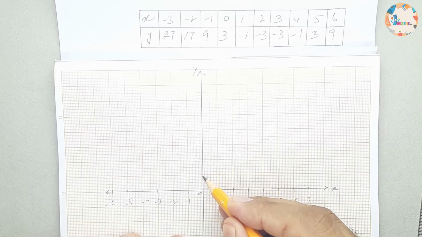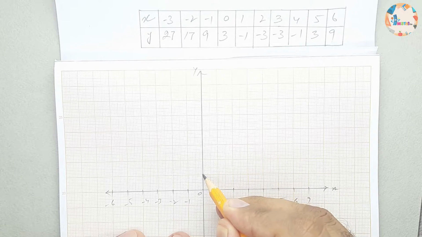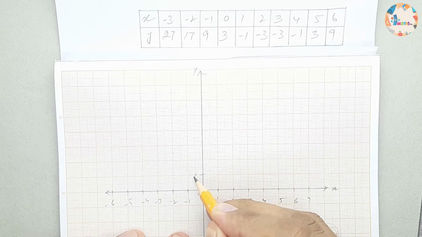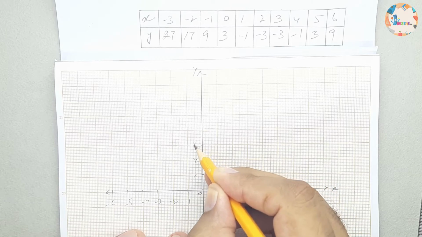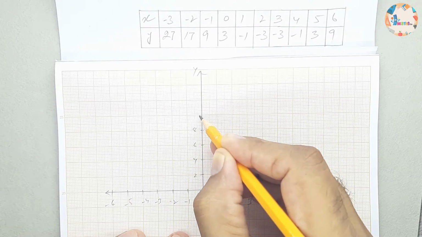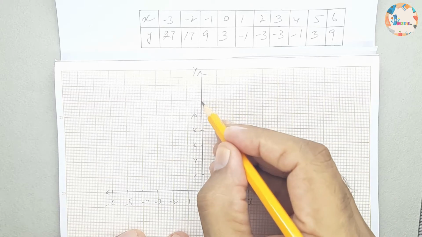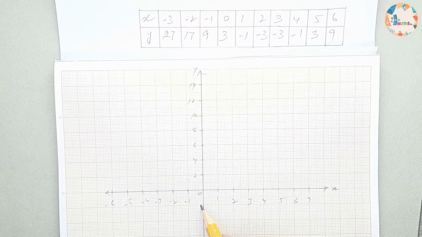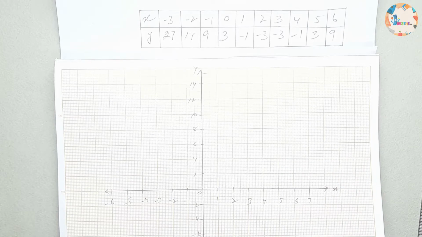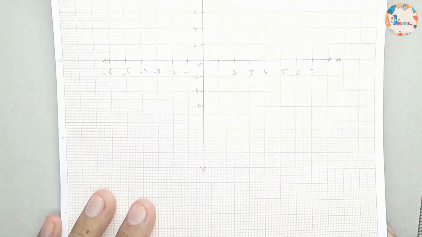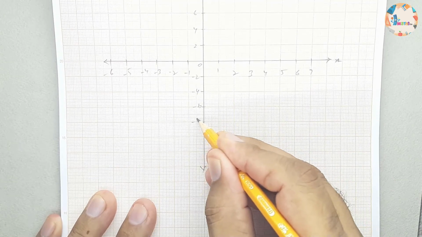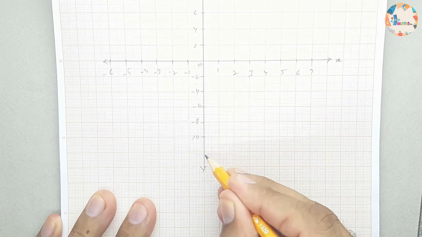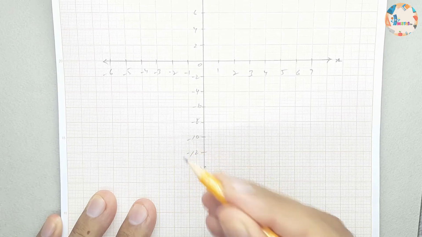And on this side for the y-axis we can take steps of 2, like 2, 4, 6, 8, then 10. If the scale is not mentioned, it's up to you, you can take it according to your convenience. So this is -2, -4, -6, and if I move a little above, you can see this will be -8, -10 and -12.